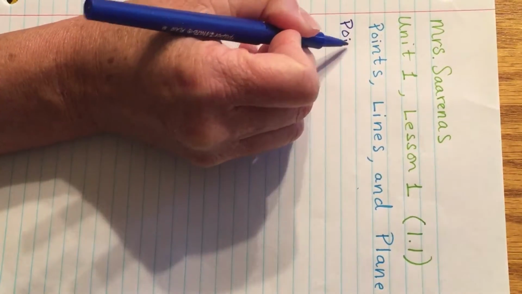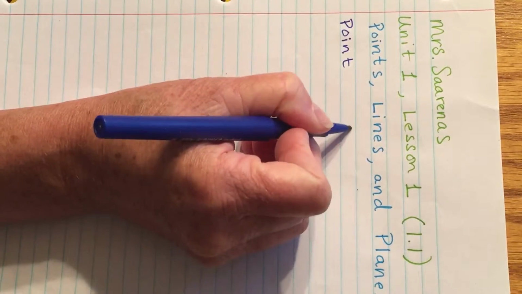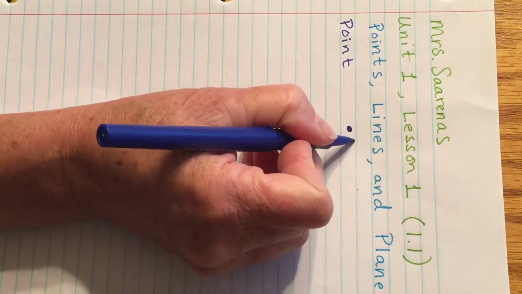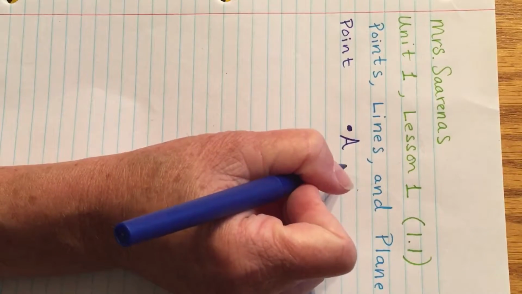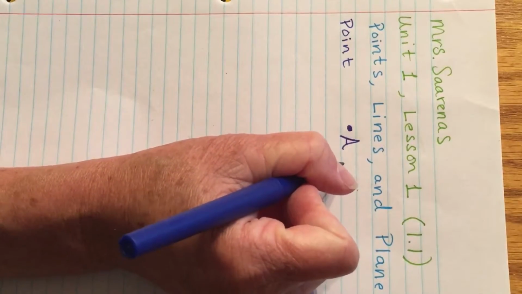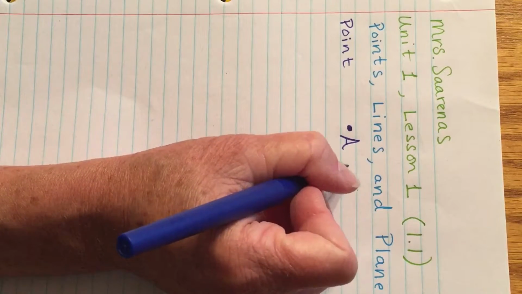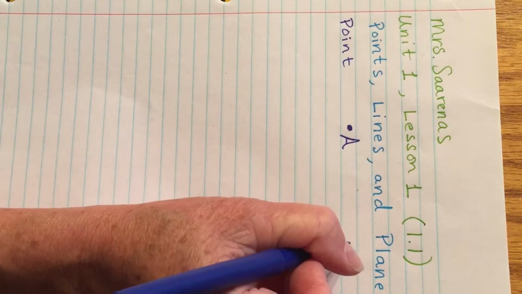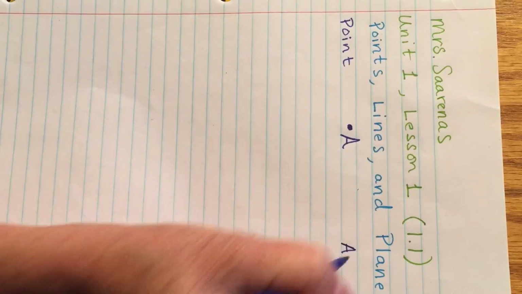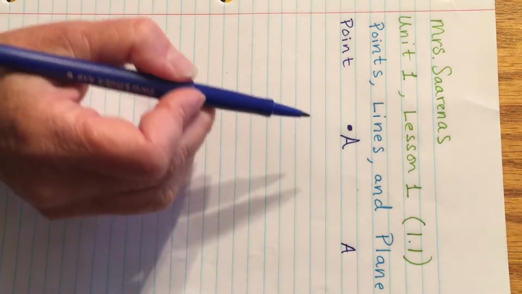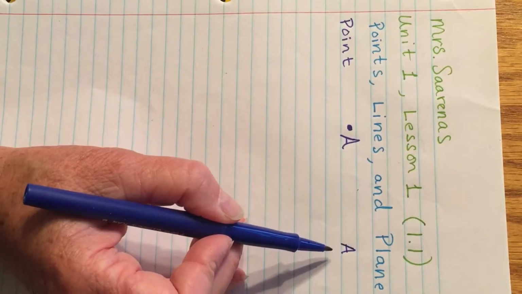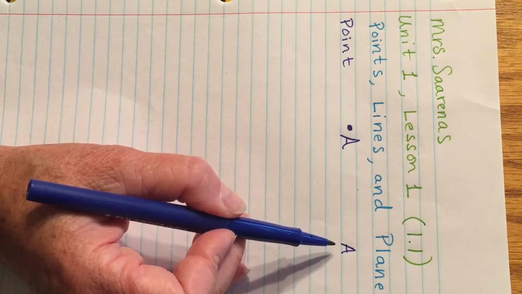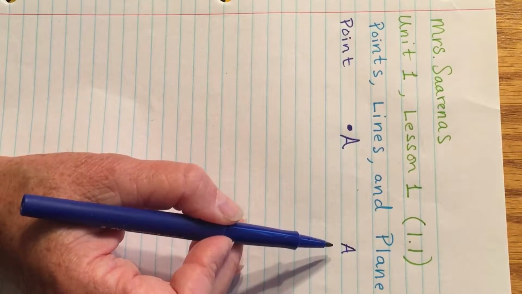A point is just a single dot, pixel, anything that comes to mind referring to a single point. And if we are going to name it, I would just use one letter. So when I see a point, I can just identify it by a single letter, such as point A can be referred to as A.